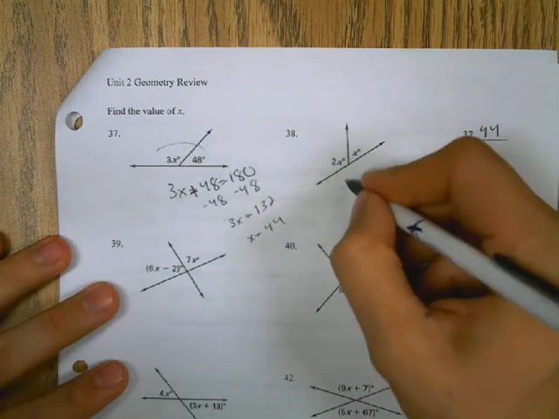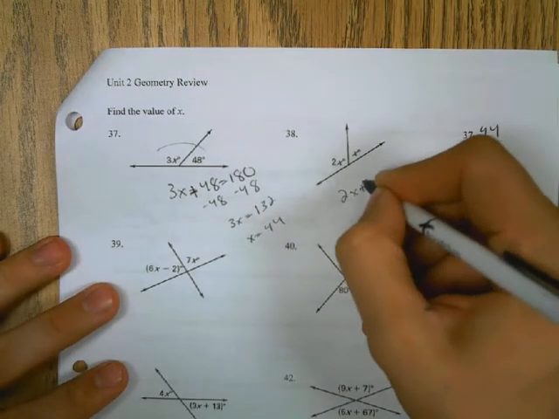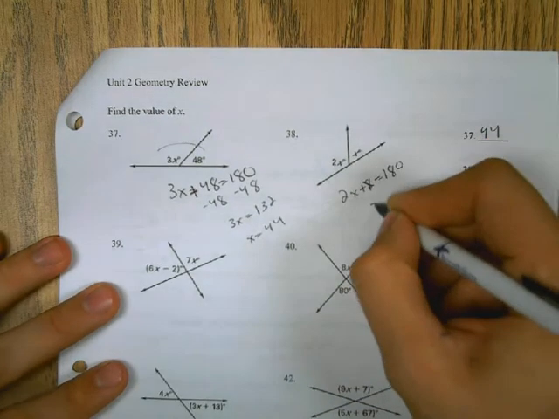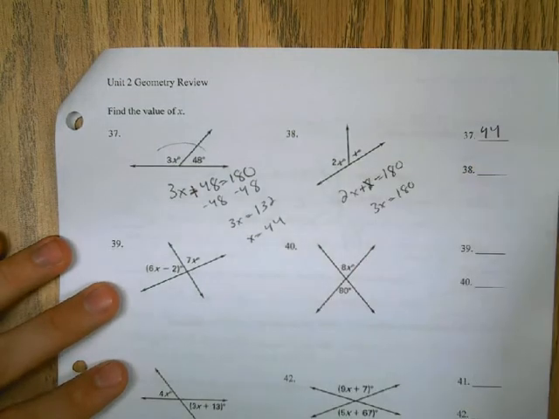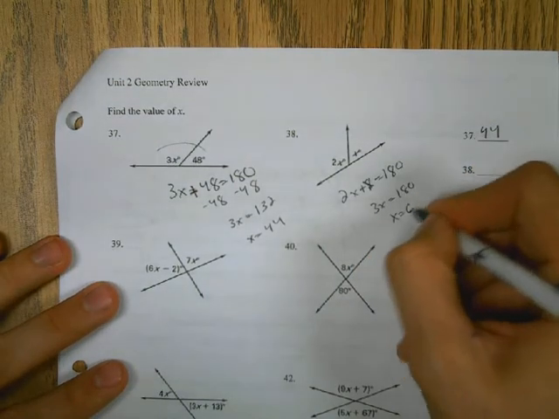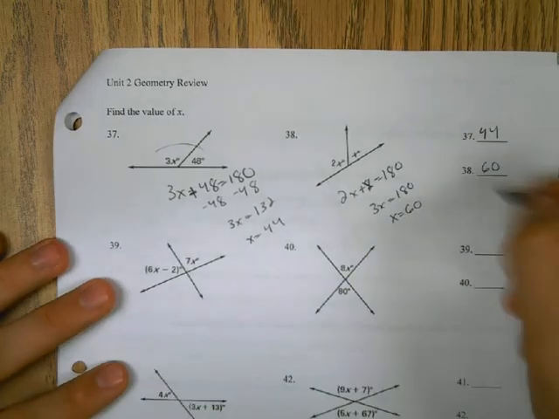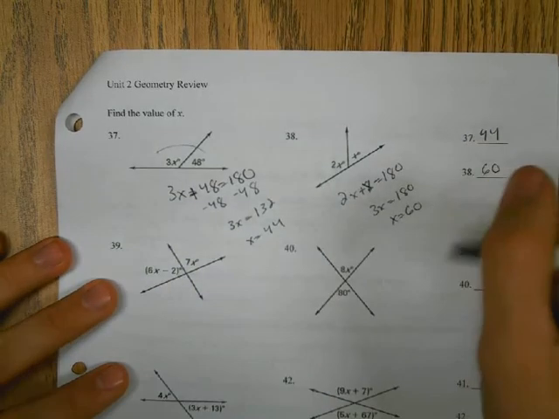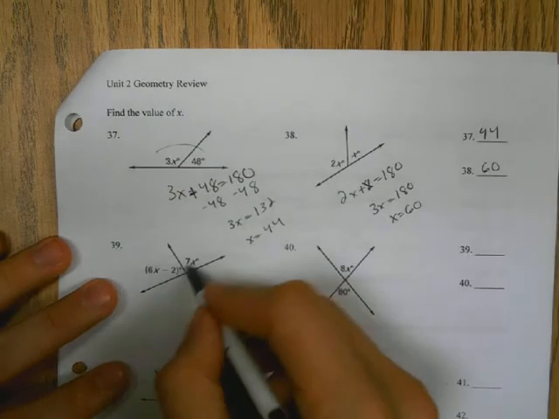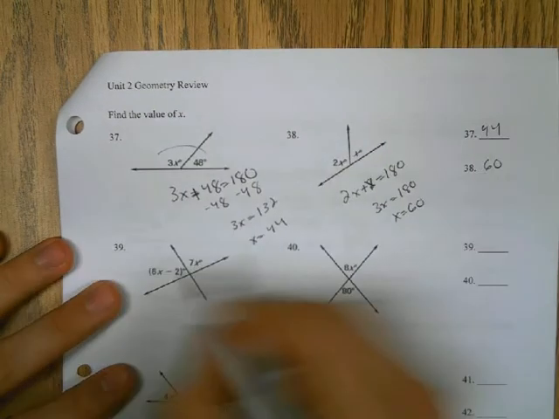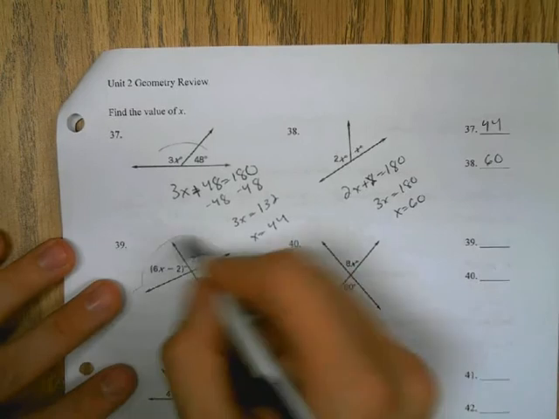This next one, 2x plus x, again, going to be equal to 180. So 3x is equal to 180. X is going to be equal to 60. And again, it's not degrees, it's just that number. This one right here, they're trying to throw you off with a new picture, but you're still dealing with a linear pair.